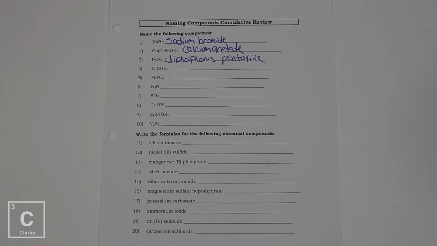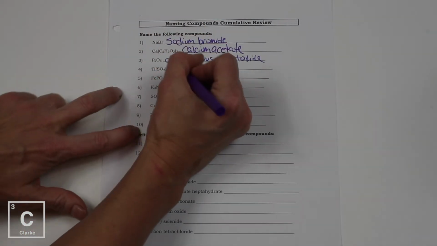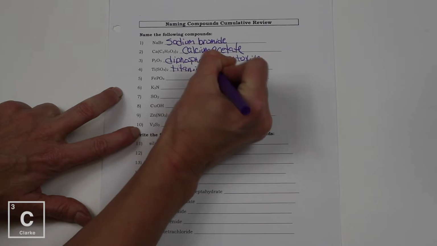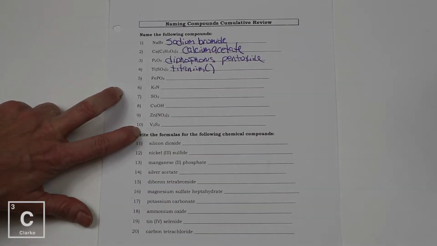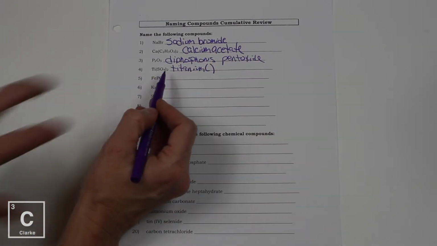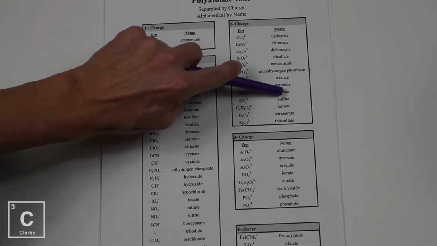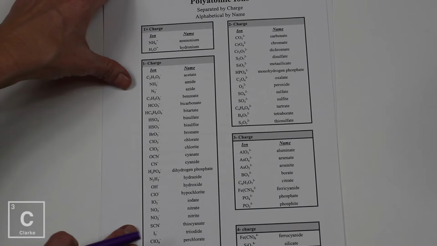Let's look at our next example. Again, you've got to look at that first element, Ti. Ti is a transition metal. It's not in group 1, it's not in group 2, it's not aluminum. So we've got to figure out what its Roman numeral is. First I'm going to write titanium, leave a space for its Roman numeral, SO4. SO4, that's a polyatomic ion. SO4, that is sulfate, and it has a -2 charge.